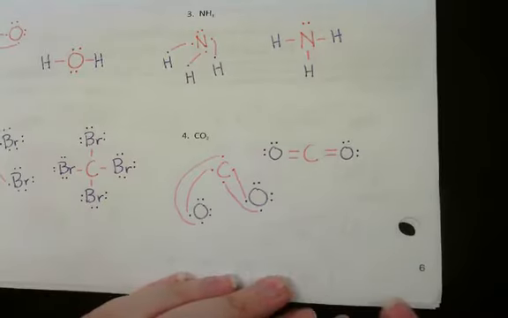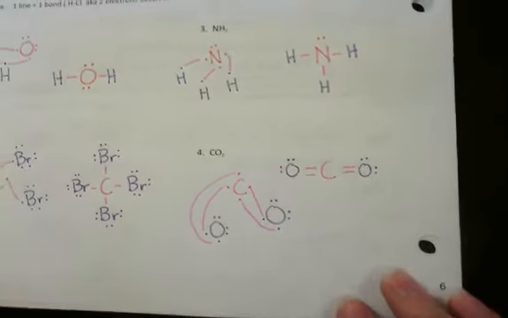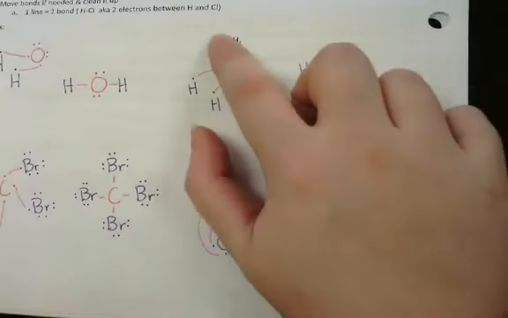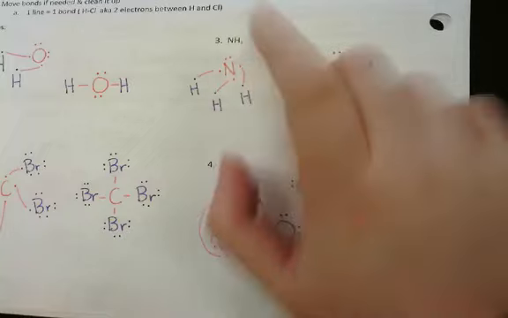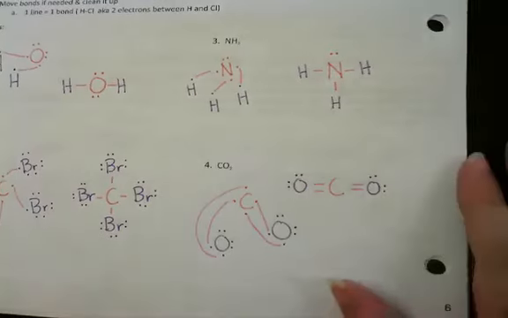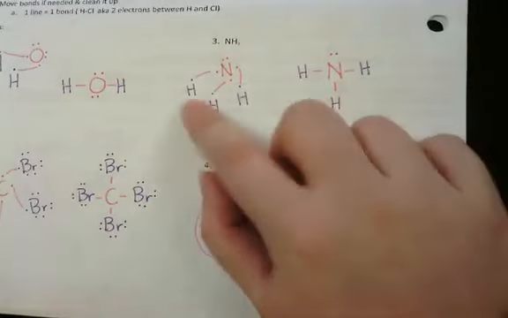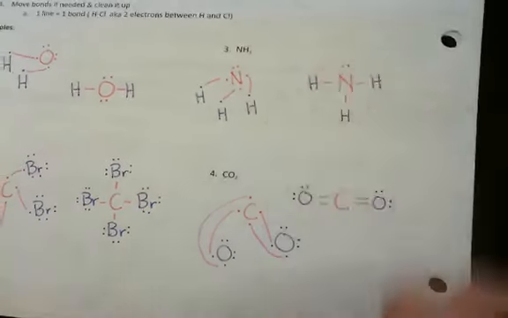Alright, and here are the answers for 3 and 4. So ammonia, this is NH3, so we should have drawn one N with 5 dots and then 3 H's, each with 1. And then connect our lonely dots, and we end up with this.